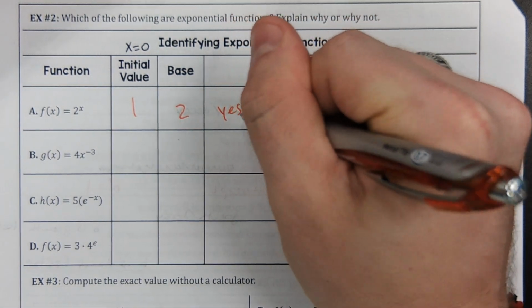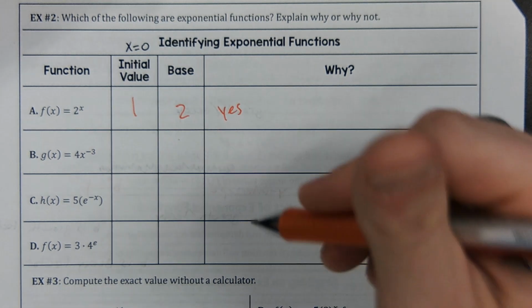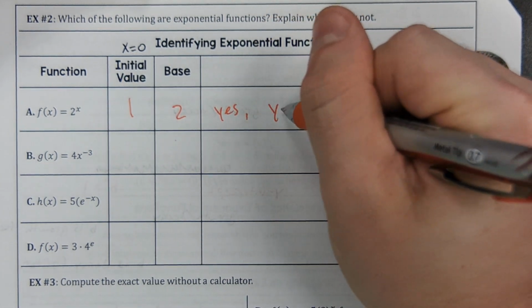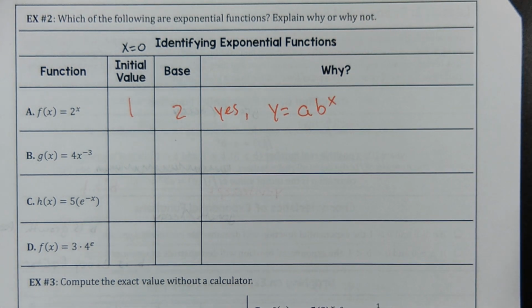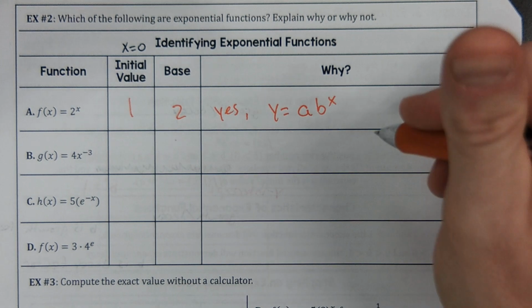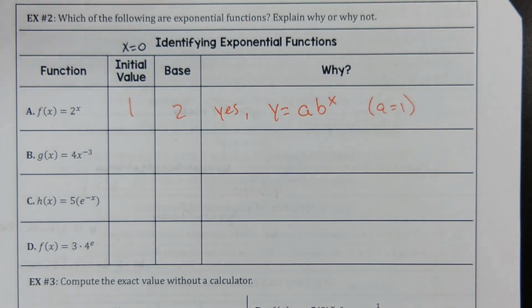So is this exponential? Yes, it is. In fact, it's exponential growth, because it can be written in the format y equals a times b to the x. A is 1. And the growth factor is 2. Let's be really clear here, in case you try to interchange the words. The growth factor is not the same thing as the growth rate. Rates are something different. Okay?